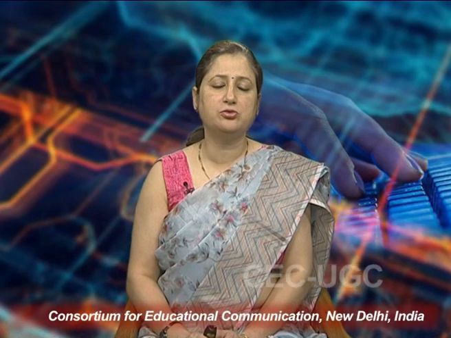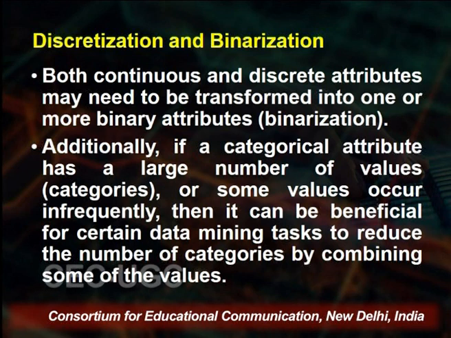So it is important that we transform the continuous attribute into a categorical attribute, and this is known as discretization. That is, you are making a continuous attribute into a discrete attribute. You are breaking it into different classes, different categories, okay. And both continuous and discrete attributes may need to be transformed into one or more binary attributes.